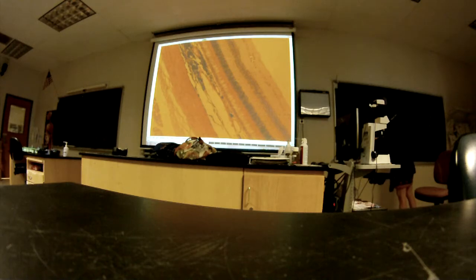This is the choroid. Okay, then you have rods and cones here, and then you have bipolar neurons or cells, and then ganglion.